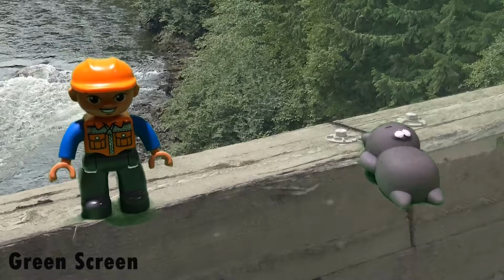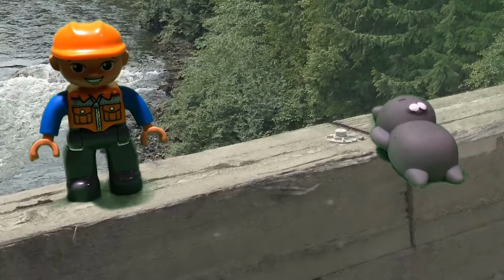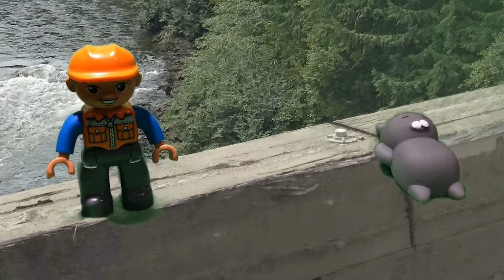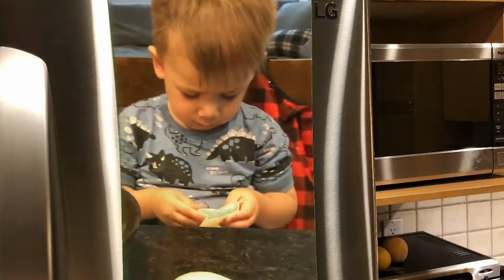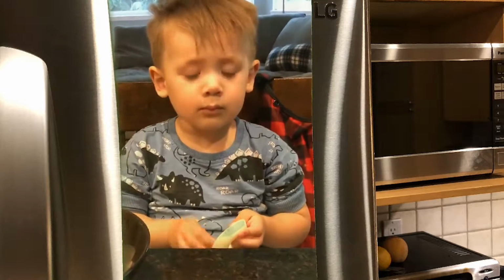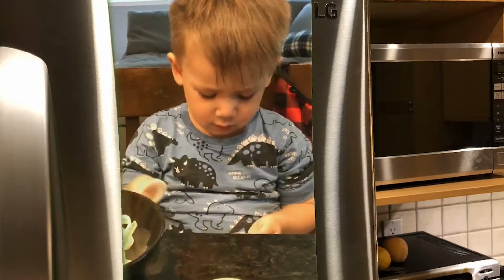And finally, we have a green screen effect. So basically what you can do is you can make a green screen. It's very easy. You just need a green background, and then you film what you want in front of it, and then you can impose a picture behind it, or you can do it the other way around.